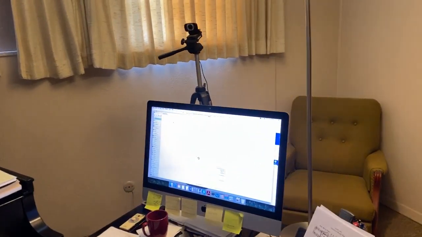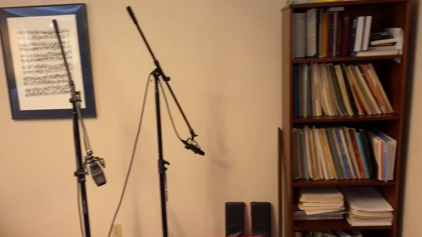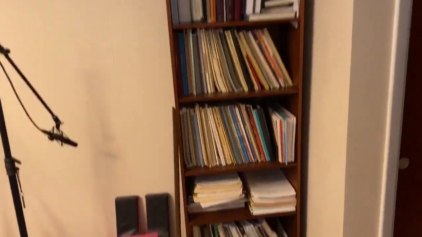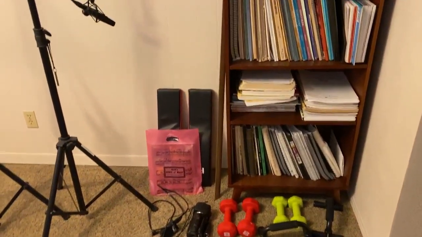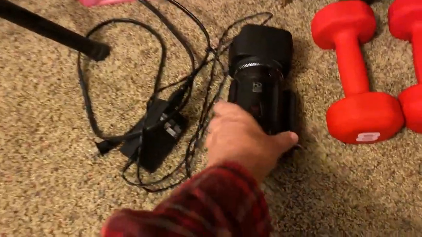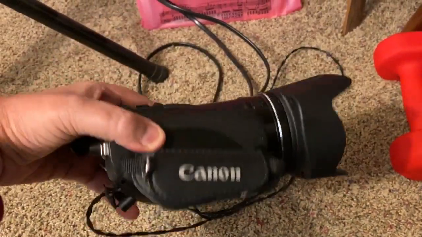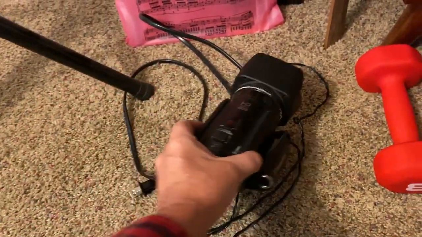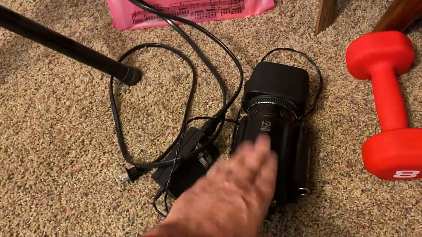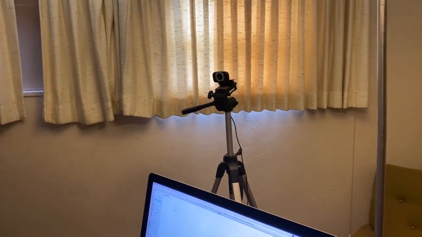This is some more of my room here. I have my books here, some stuff down here. Actually, down here is a camera. This is the camera that I have been using for the past several years for making YouTube videos. So the Skype camera that I use on this tripod is not what I would use for recording videos.